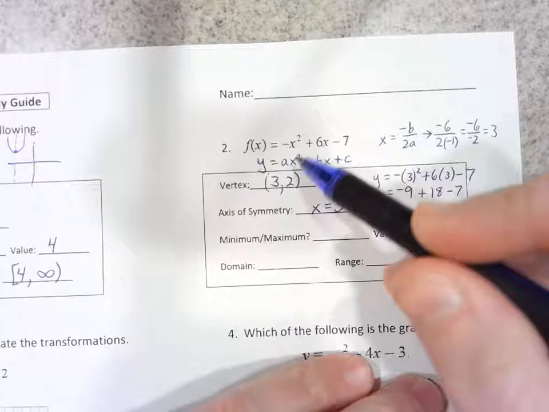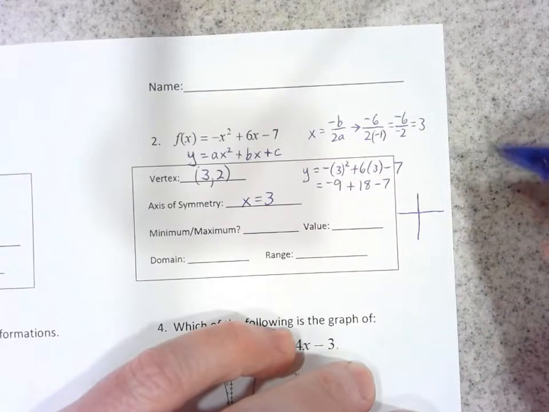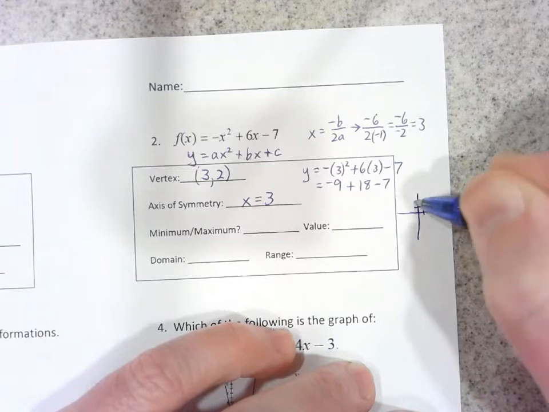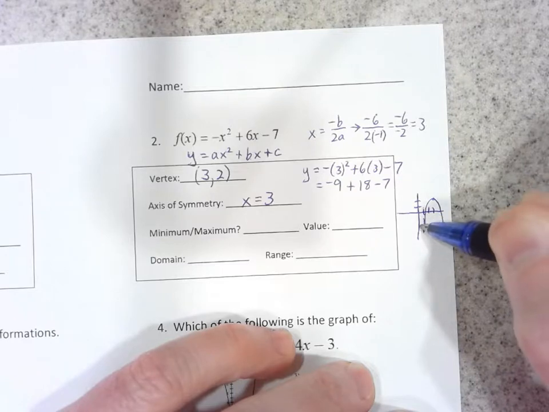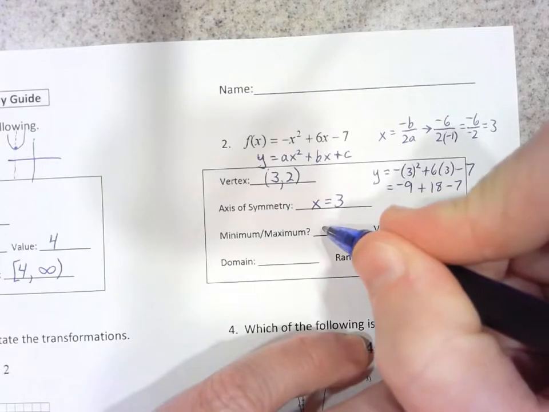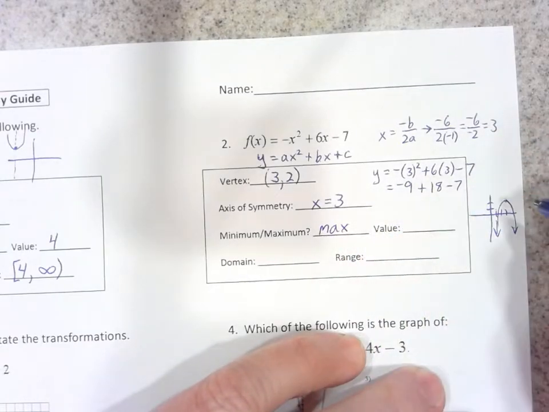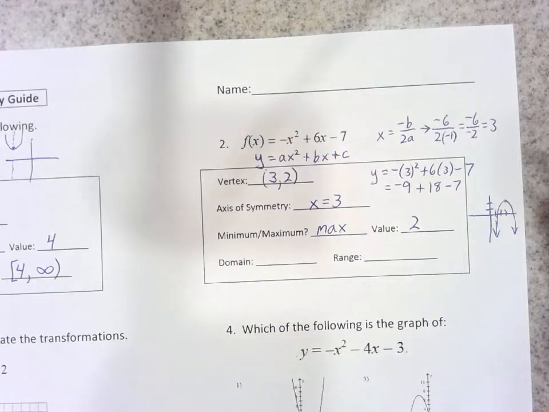If we look at the equation, we see a negative a value, which means that the graph has a vertex at 3, 2, but it is going to go down because it's a negative a value. That means 3, 2 is the highest point on the graph. It is a maximum. The value of that is the y-coordinate of the vertex. How high is that point? It is 2 units above the x-axis. So the maximum value is 2.